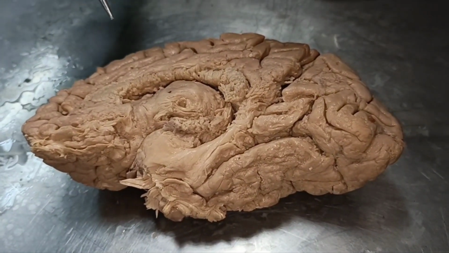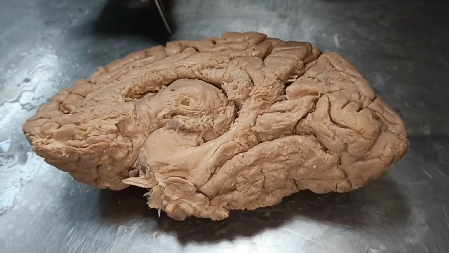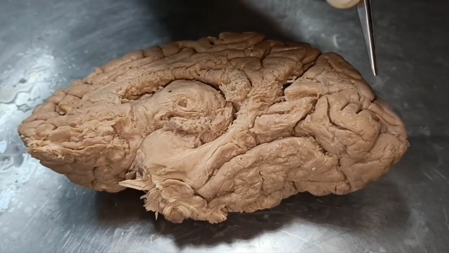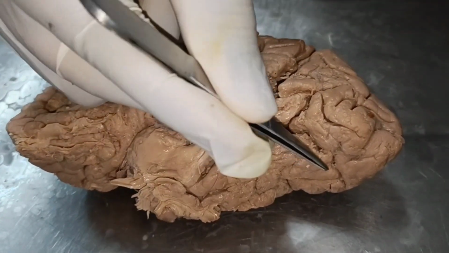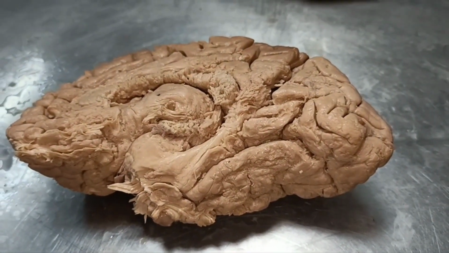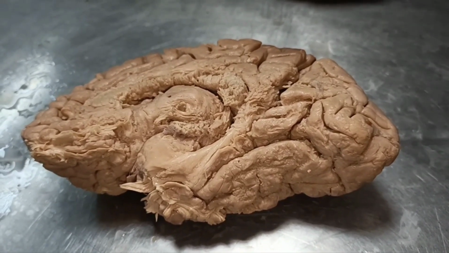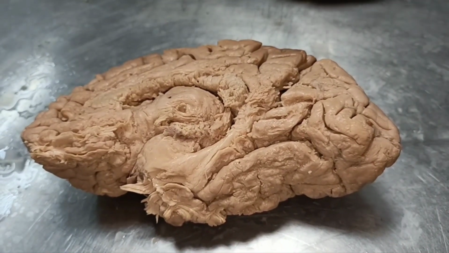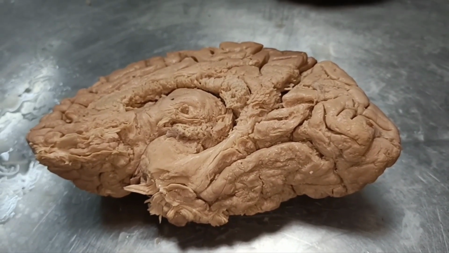Next, we go to the visuopsychic area present in the occipital lobe, that is area number 18 and 19. It just surrounds the striate area. The functions include correlation of visual impulses with past memory and recognition of objects seen, and also depth. The effect of a lesion will lead to visual agnosia.